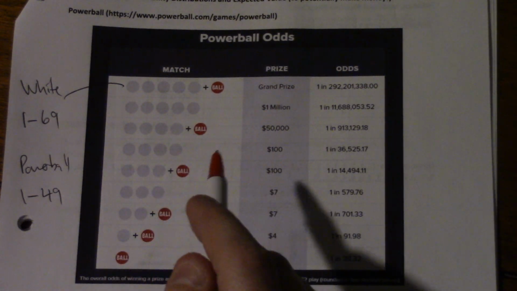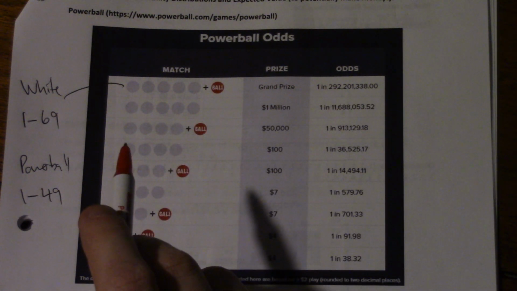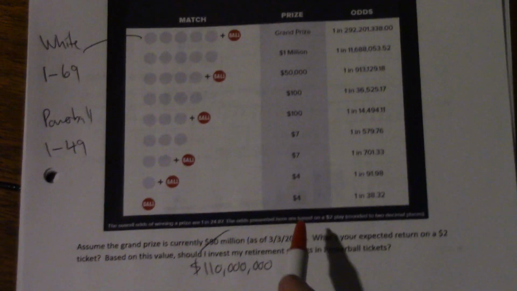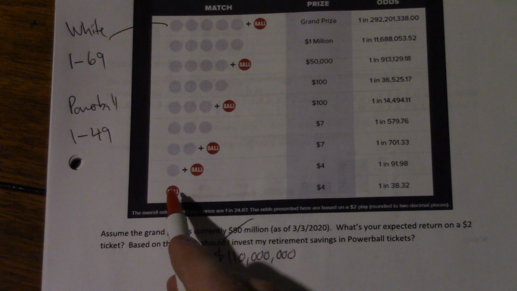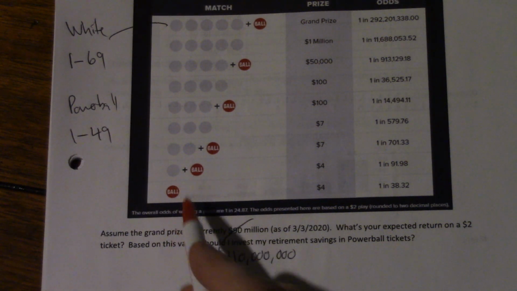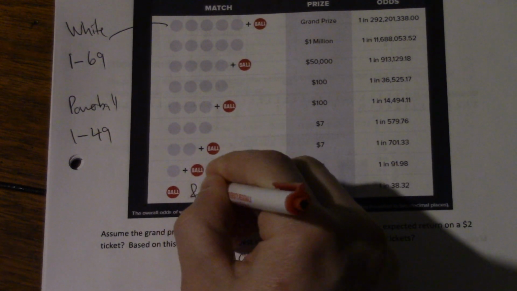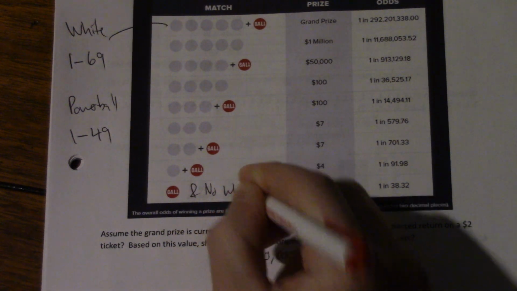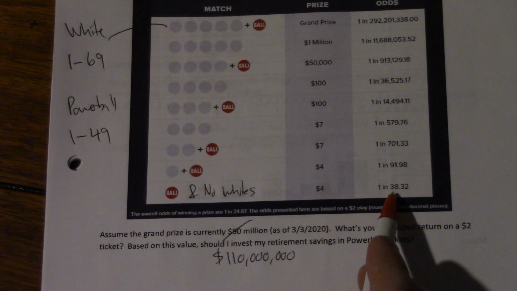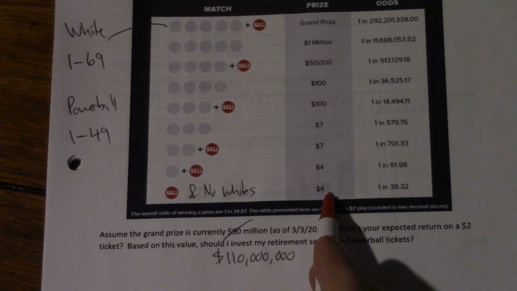That's the expectation. It doesn't mean you will, but on average, that's how likely and how often you are to win the Powerball. Not very good. What might be more reasonable is, what if you match only the Powerball? What's kind of hidden here is that this means you match the Powerball and no whites. Only the Powerball.